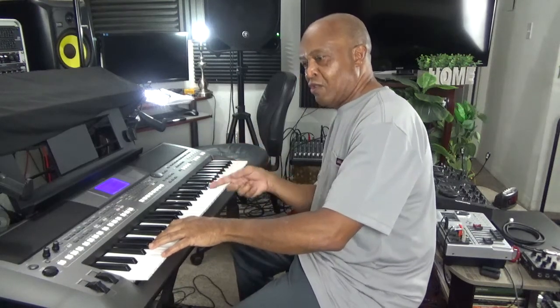Anything else I add to those 4 notes is a tension. That means they are not chord notes.